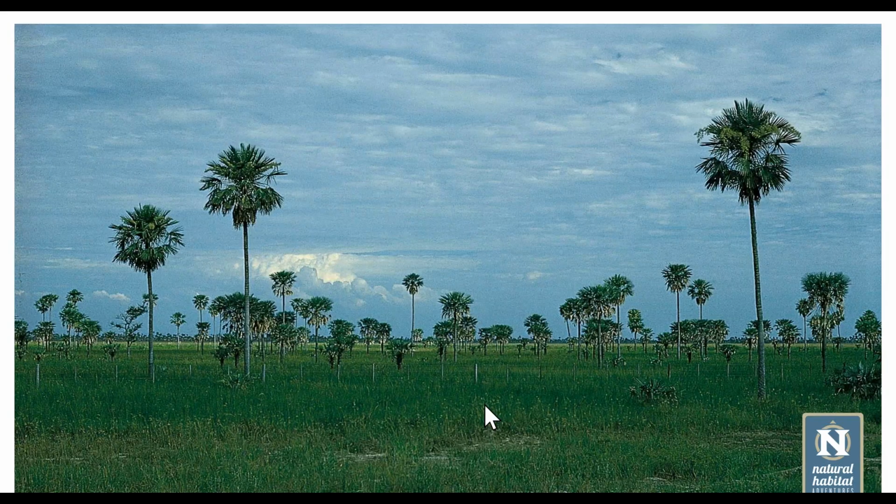We can also find palm savanna. So this is an image from central Argentina. So this is all just to give you an idea that it's not just rainforests.